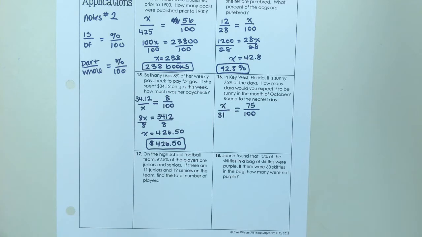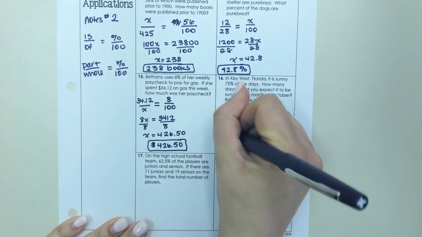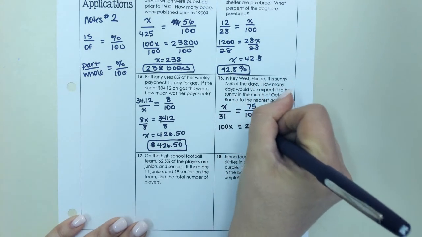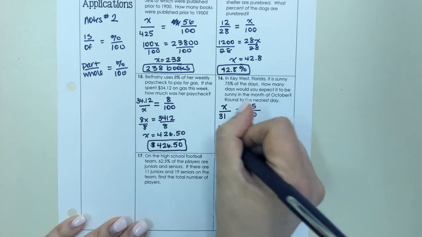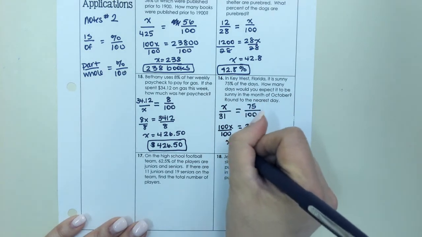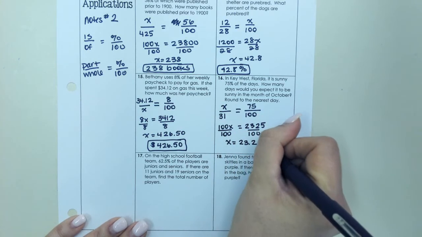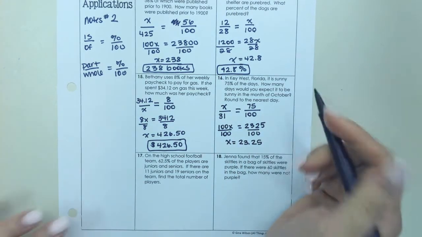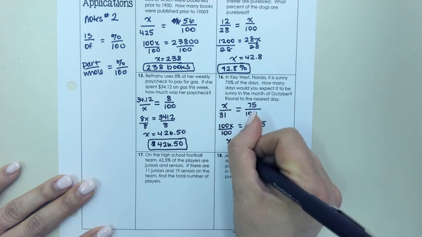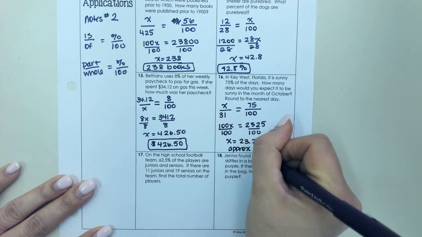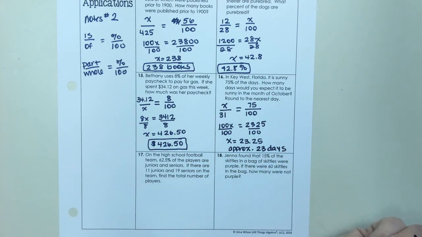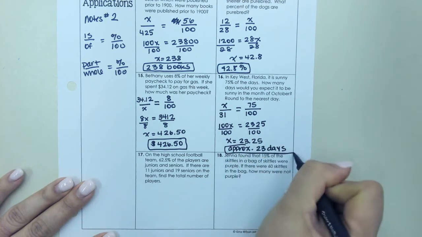So if I cross multiply, I get 100x equals 31 times 75, which is 2,325. And if I divide by 100, I get x equals 23.25. And we know that that's supposed to mean days, but it says round to the nearest day. So it's approximately 23 days, just about.